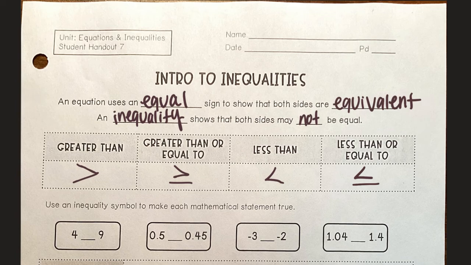underneath it. The line underneath our alligator mouth essentially just means that that value is in fact equal to, and then anything greater than that value or less than that value, depending on whether or not you're using the greater than or equal to symbol or the less than or equal to symbol, is your answer. And that will become more clear as we get into today's lesson and start using those inequality symbols.